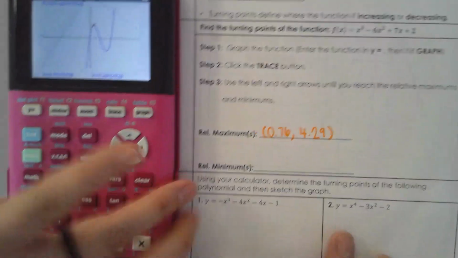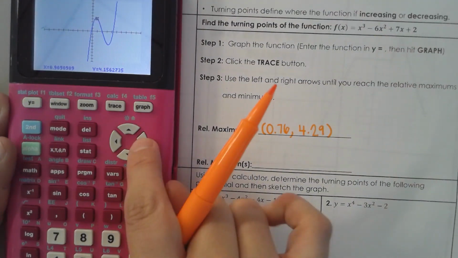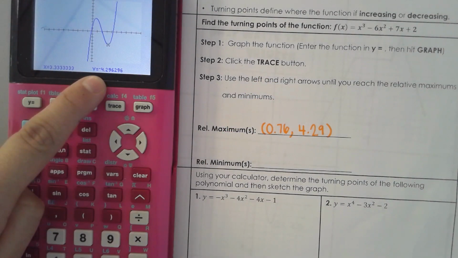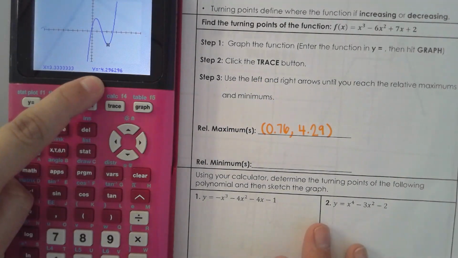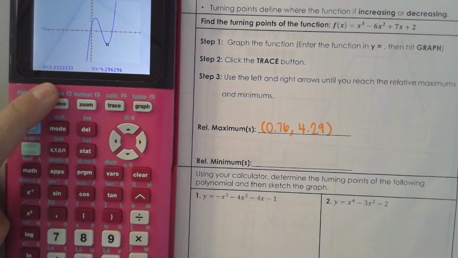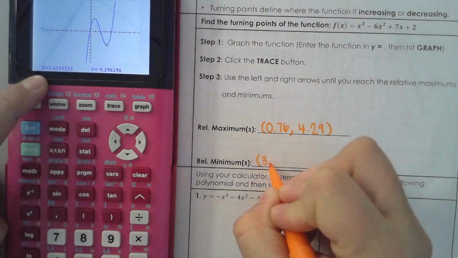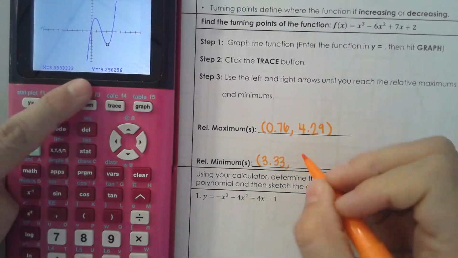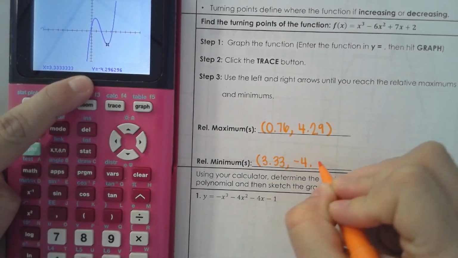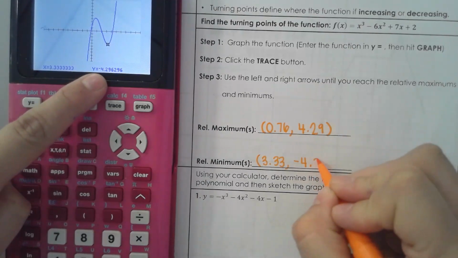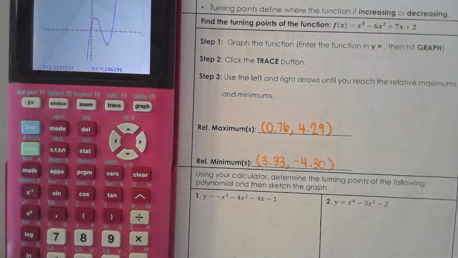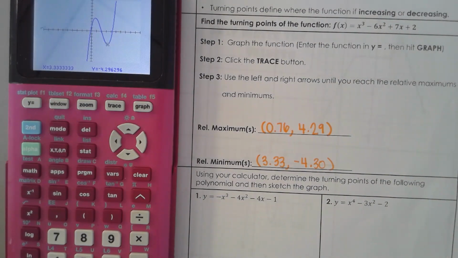All right, then I'm going to trace, hit my right arrow, and go down. Yep, to the minimum. So right here it is. The closest minimum is 3.33, comma, negative 4.30. If you put 4.29, it's okay. But you shouldn't have like negative 6. Okay, that's way off.